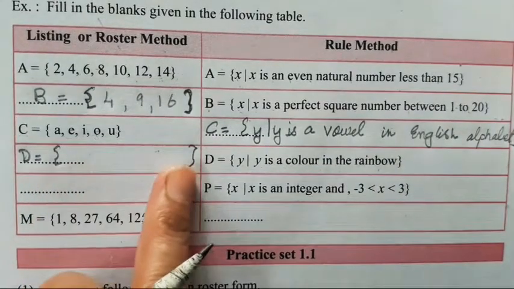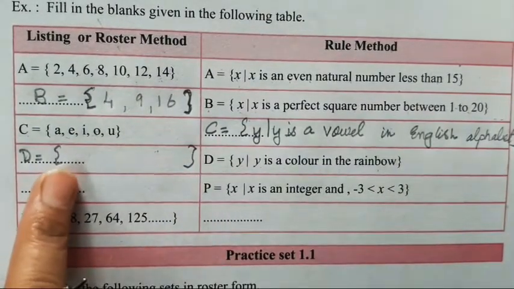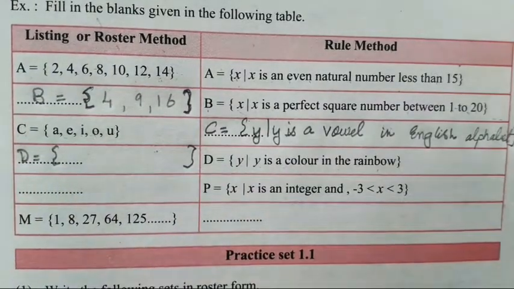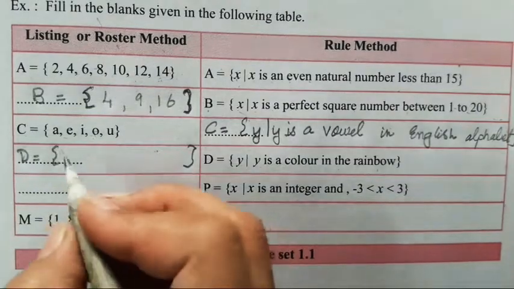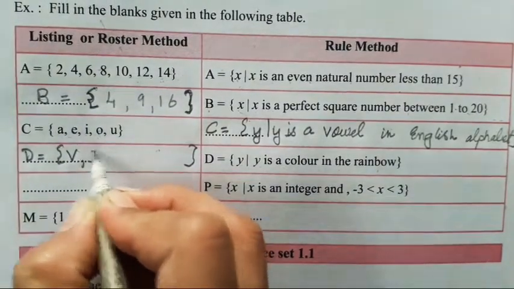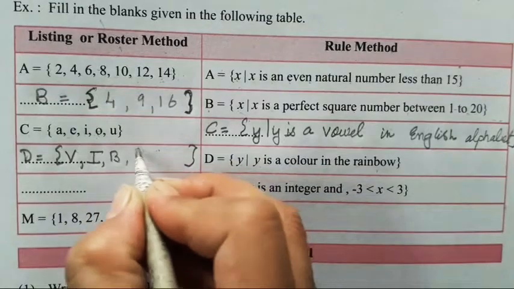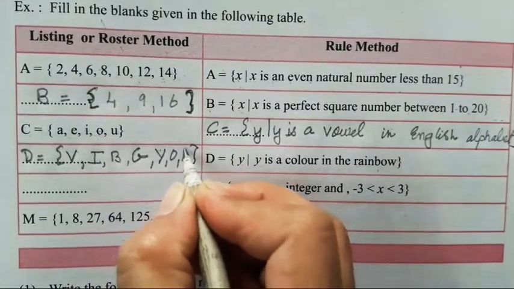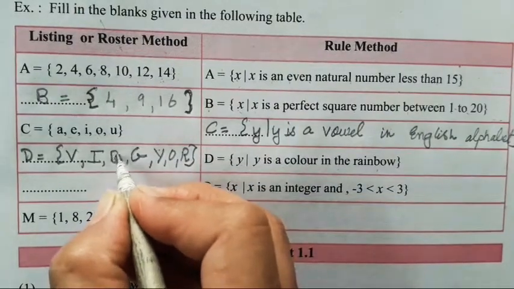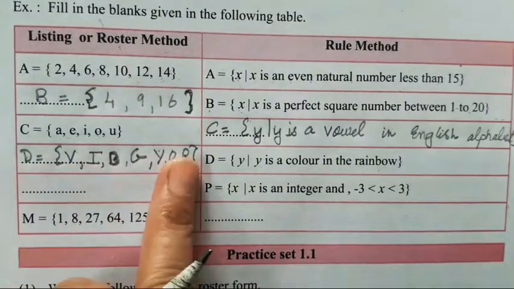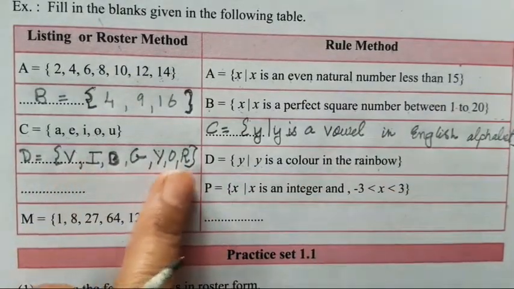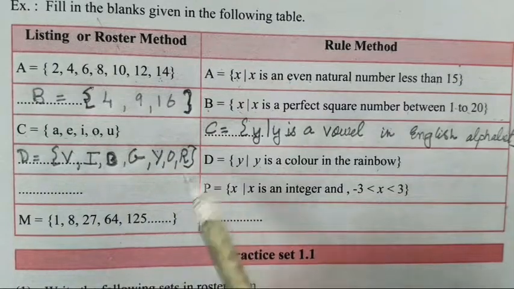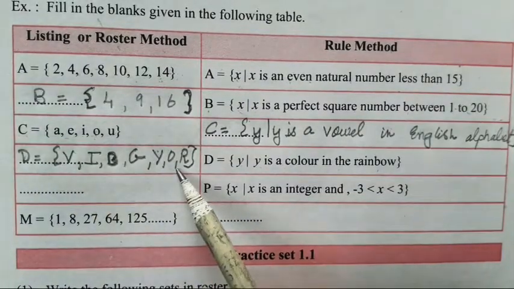Over here I don't have much space, therefore I am going to write in short form. You can write it in the short form, or you can write it in the long form also. First is violet, indigo, blue, green, yellow, orange, red. Okay, so these are the 7 colors in the rainbow that you have to write. You can write the full form also, no problem. So in this way also it is accepted.